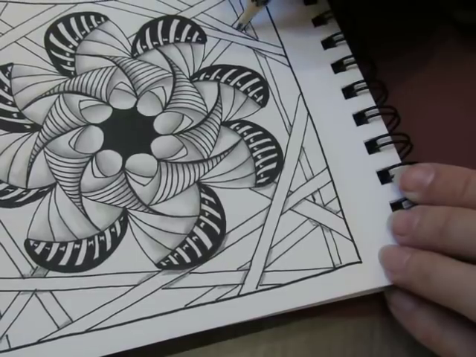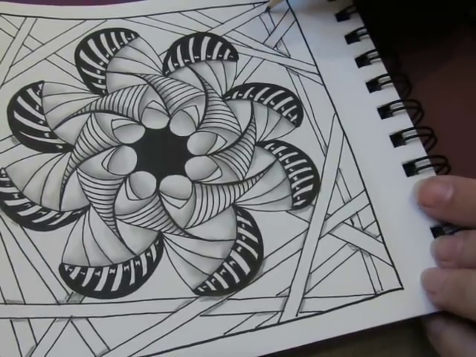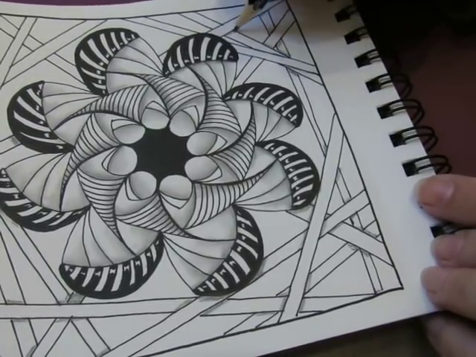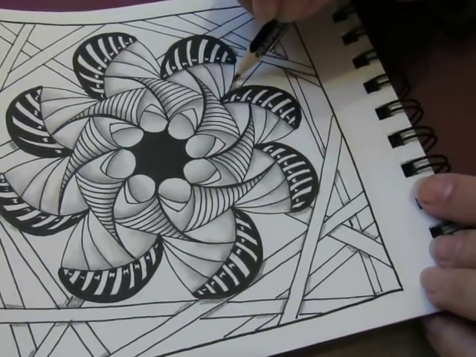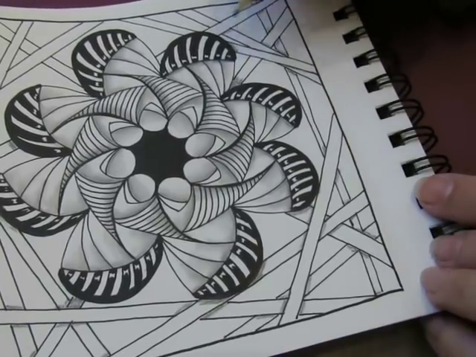This might not be the most exciting part of this drawing, but it's the part I really like. It's the part where it makes it just come to life.